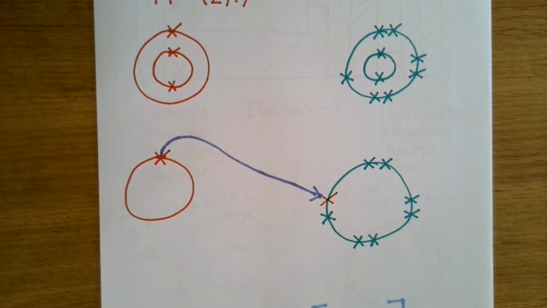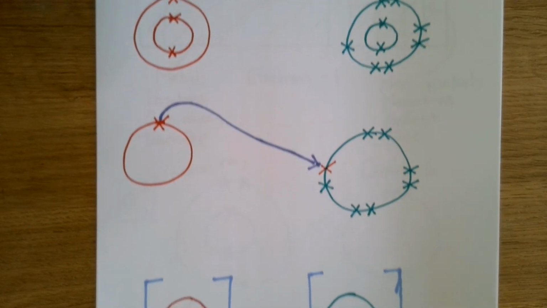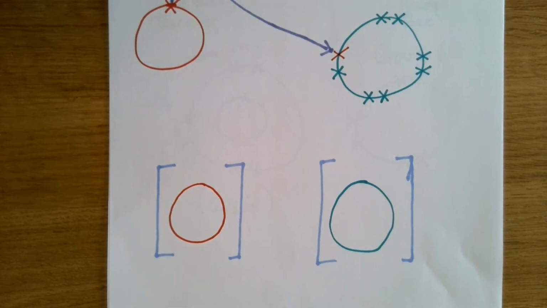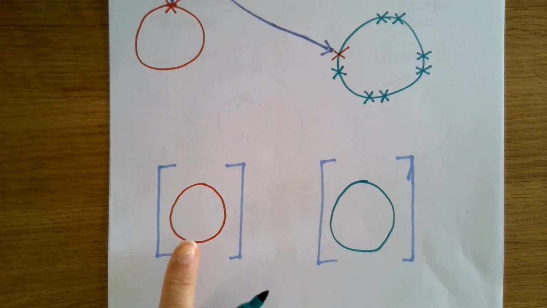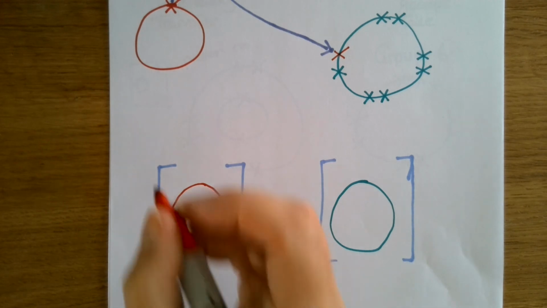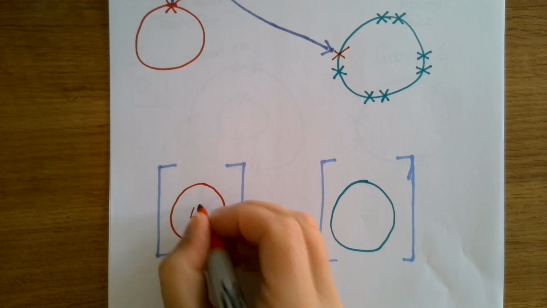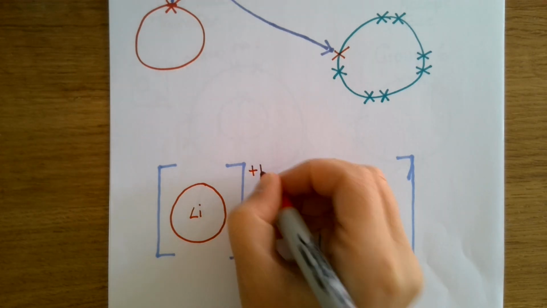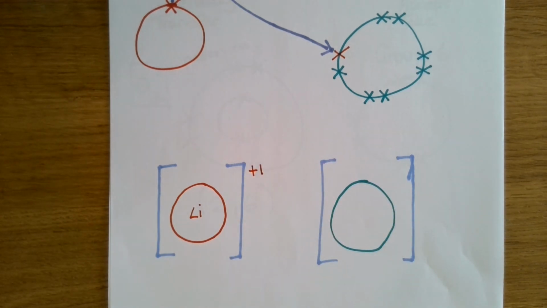So how do we draw that out? We draw that out by putting some square brackets around our outer shells. Now lithium here has given away its 1 electron from its outer shell, and earlier we've already said it was in group 1, it's giving away 1 electron, so it's going to form a +1 charge.